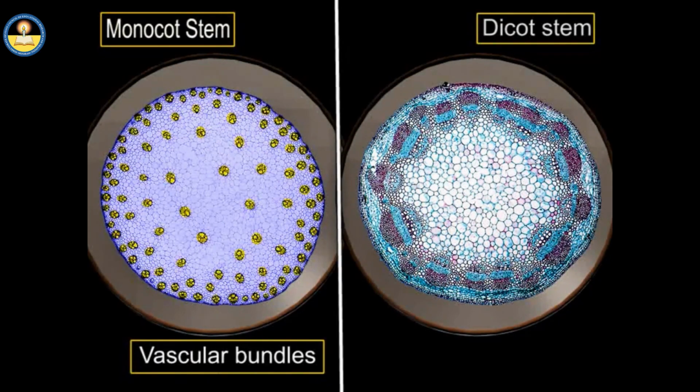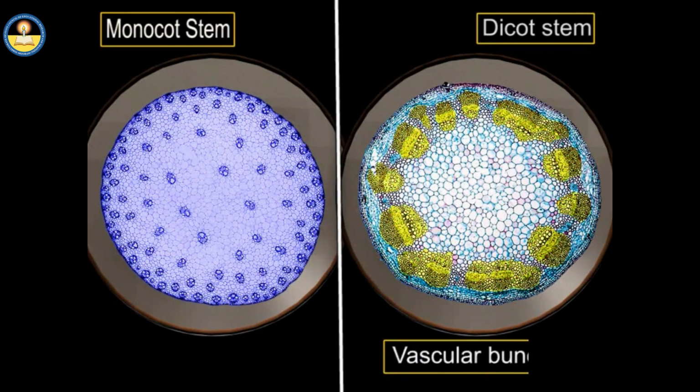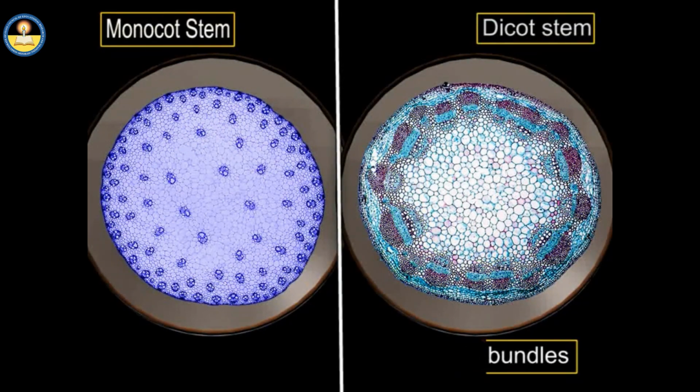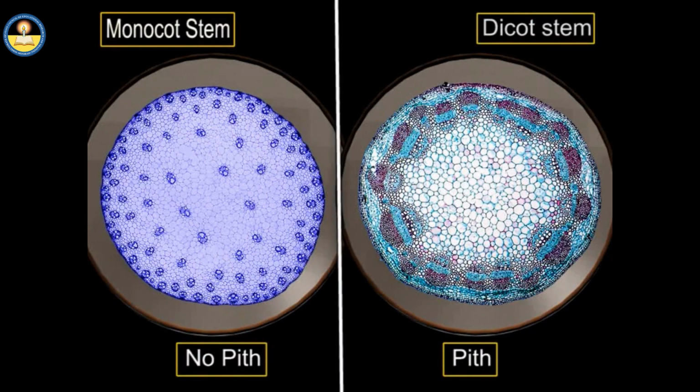The vascular bundles are found scattered throughout the ground tissue, whereas dicot stem have vascular bundles forming a distinct visible ring. Pith in monocot stem is not well differentiated as it is in a dicot stem.